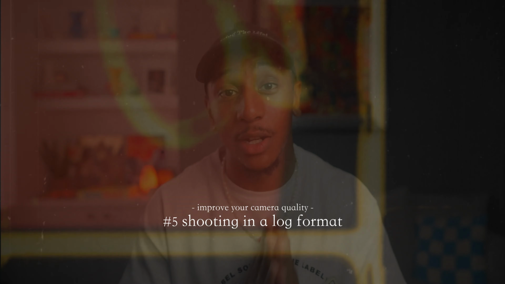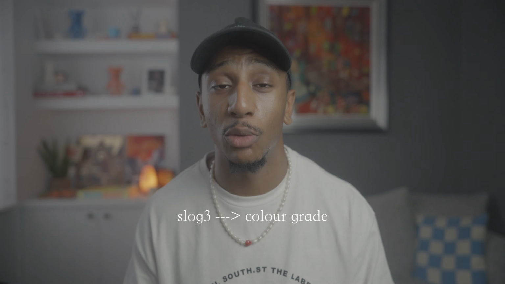Next is shooting in a log format. Shooting in a log format isn't necessarily going to improve the image quality and make it any sharper. However, it will give you more dynamic range, which in my opinion does kind of make the image look better. So regardless of what camera format you're shooting at, if the option is there to shoot log, I would recommend it, especially now there are so many conversion LUTs you can get from log to your Rec 709 format very easily, and then add a stylistic LUT so you can get the image that you're looking for.